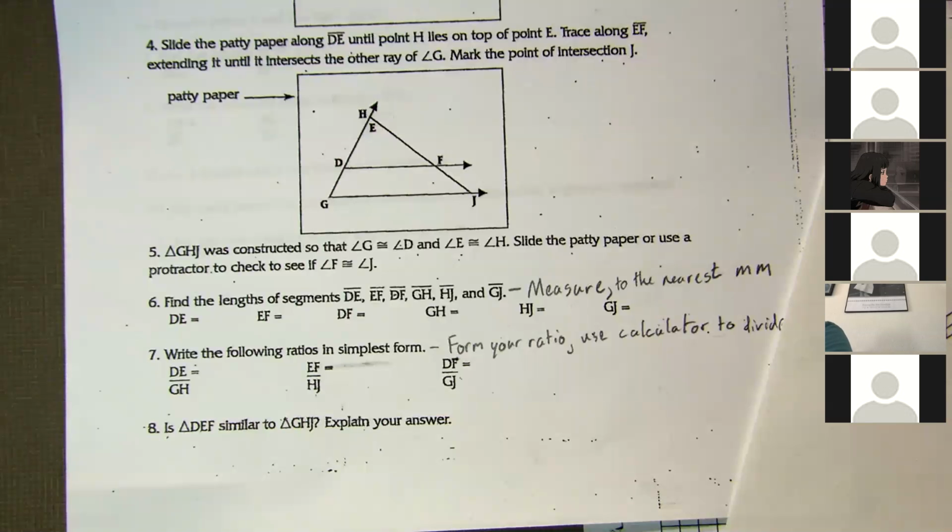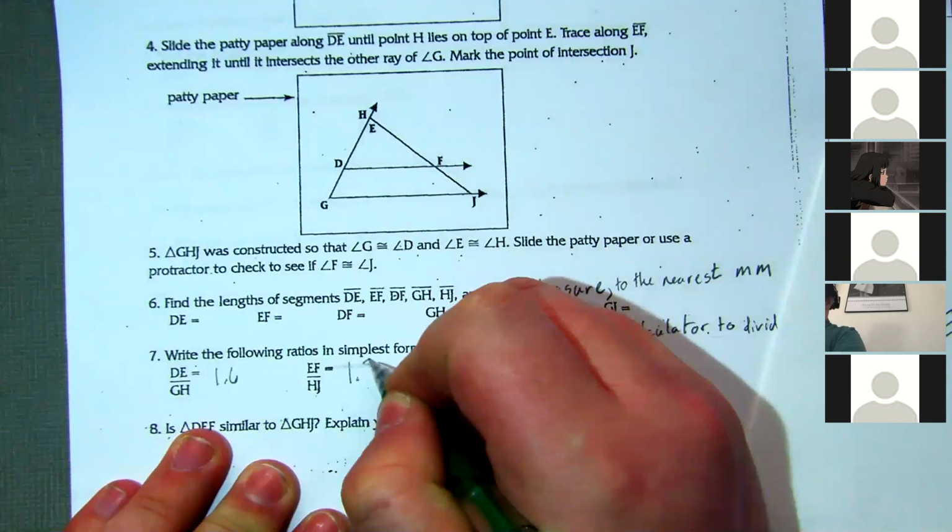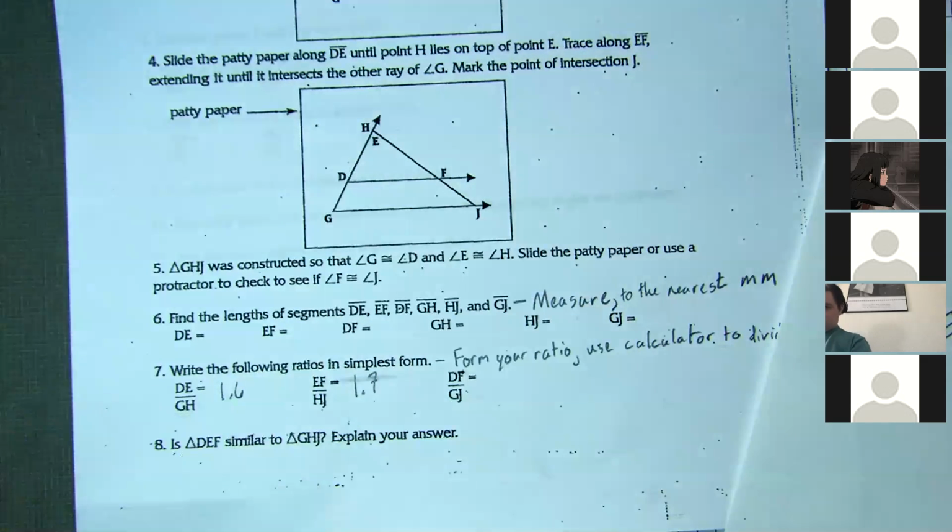When you're doing your calculations, please know that we're expecting a little bit of discrepancies based on where you measure and where you round. So if your ratios are close, within 1 or 2 millimeters, we're going to say that that's the same thing. So if we have, for instance, 1.6 and 1.7, we're going to say that's close enough to work.